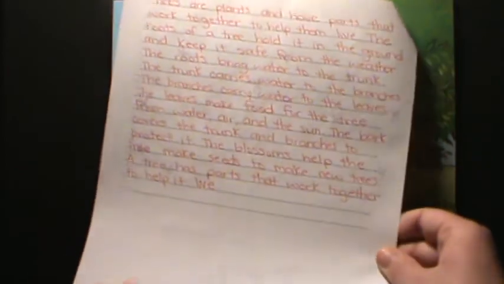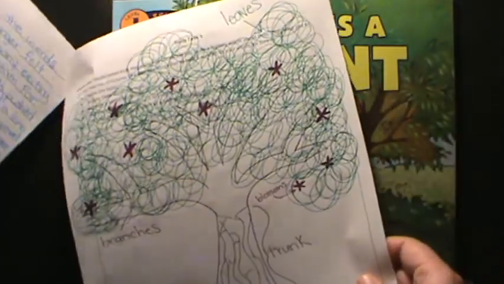So write your article about trees and their structures and make sure to draw your illustration. If you all have any questions about this activity, let me know how I can help.